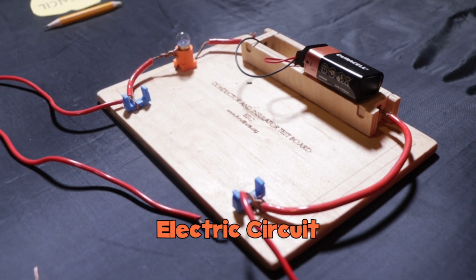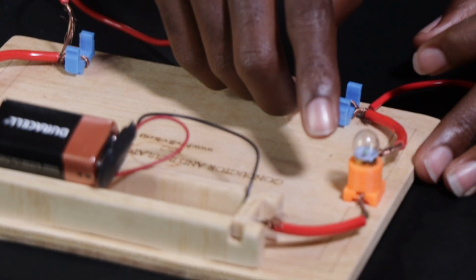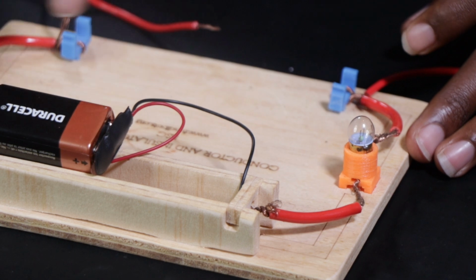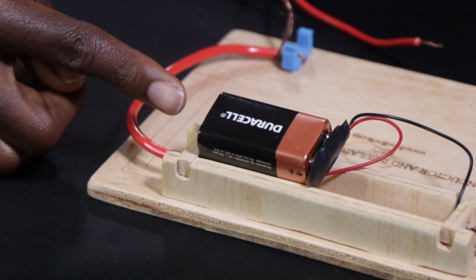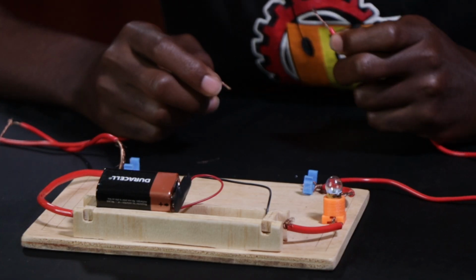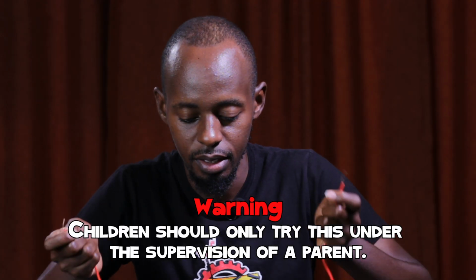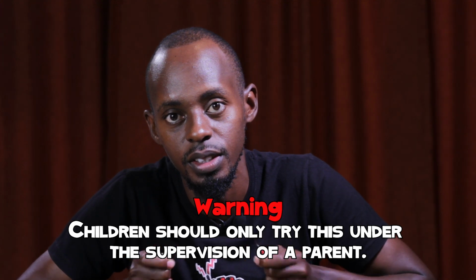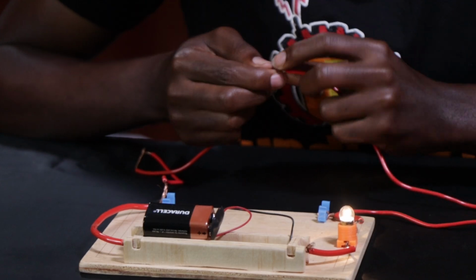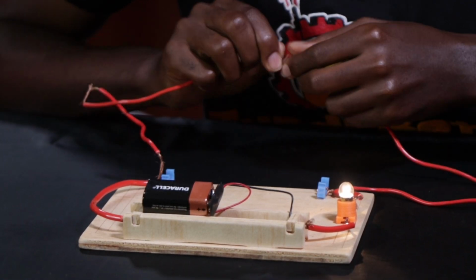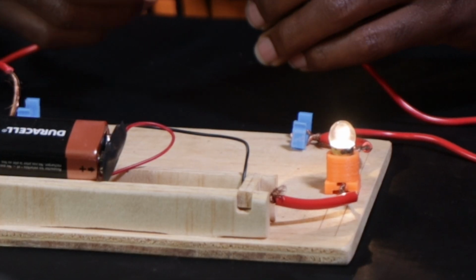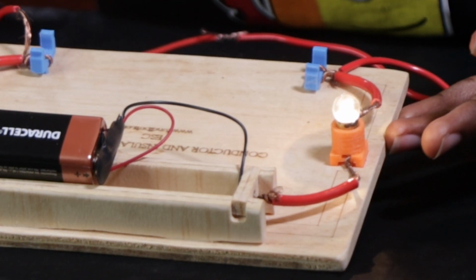We are going to test them using an electronic circuit in front of us, which consists of some wires joining to a bulb, and from the bulb leading to a battery. Let's see if this circuit is working by joining these two disconnected wires. And yes, our bulb does light, which implies this is a working circuit.